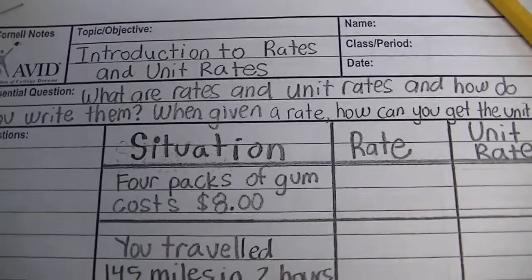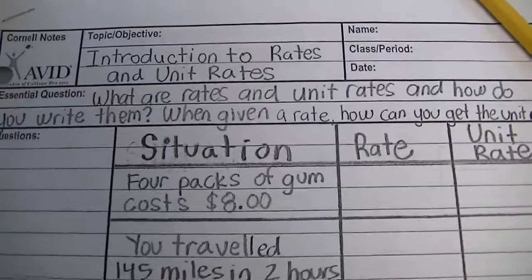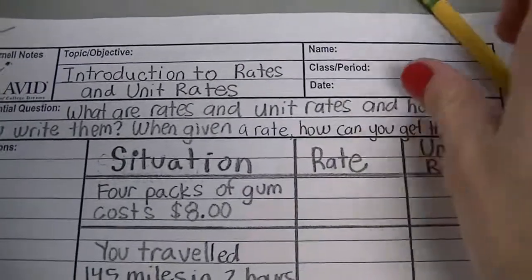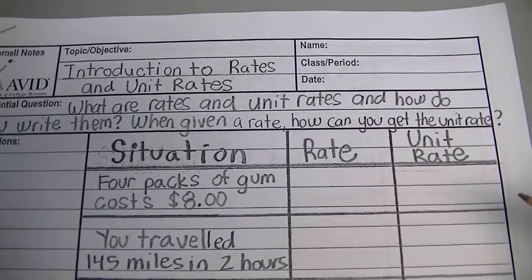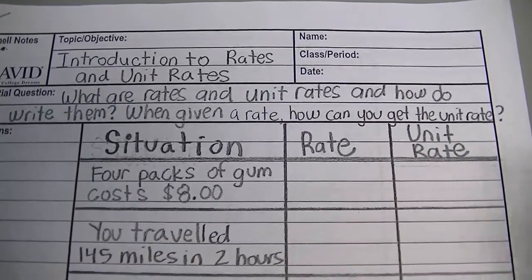The topic for today is Introduction to Rates and Unit Rates. The essential question is, what are rates and unit rates, and how do you write them? And when you're given a rate, how can you get the unit rate?